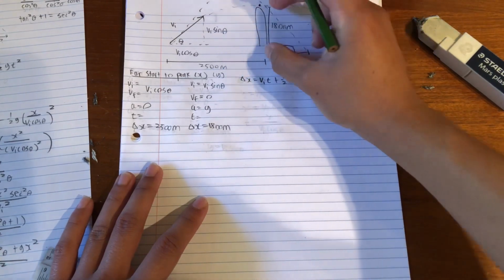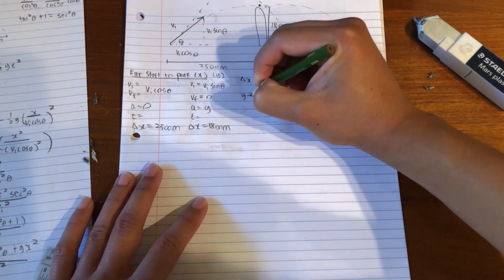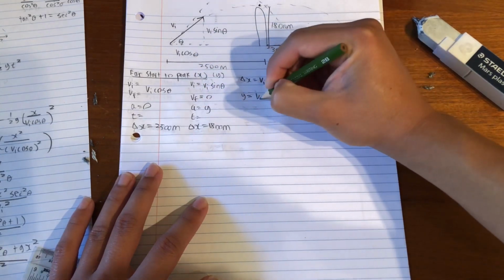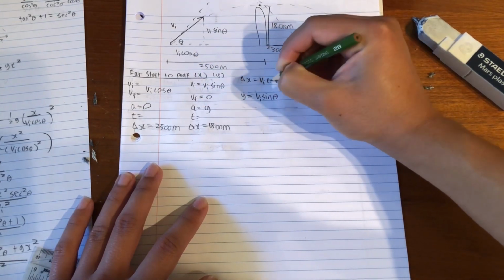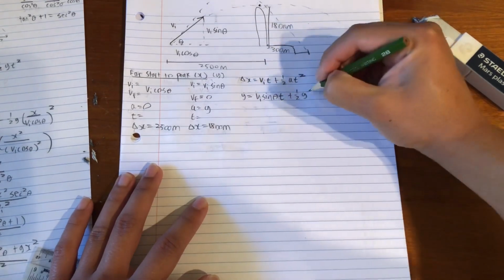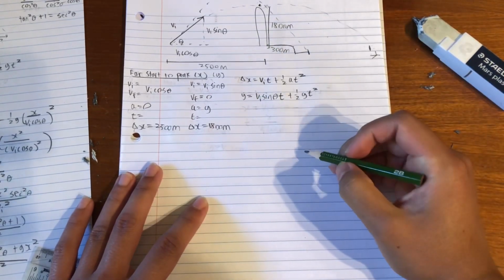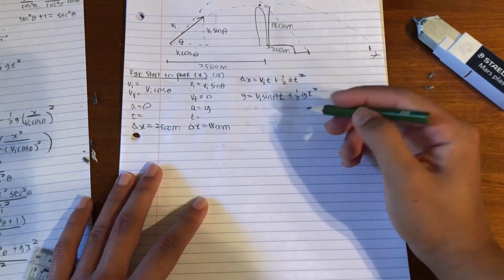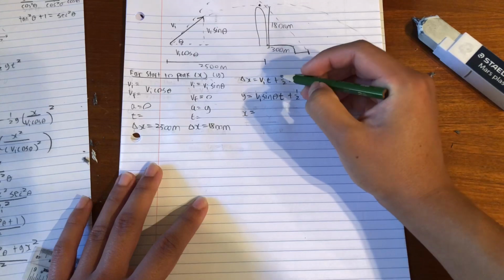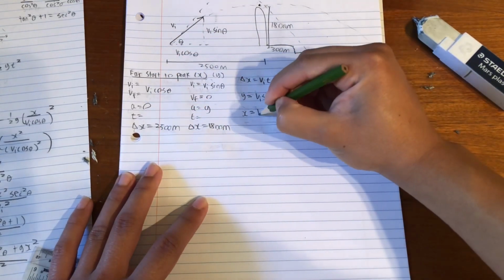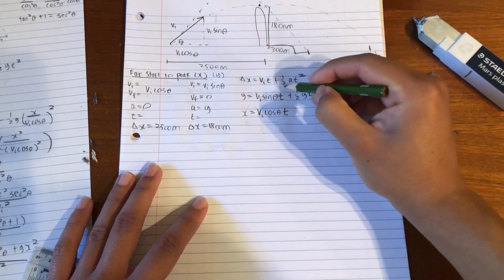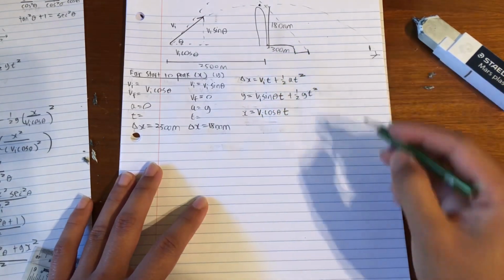I'm going to call the y displacement just y, and so y equals initial velocity, vi sine theta, times time plus 1/2 g t squared. Now I'm also going to set up this equation in the x direction, so I'll call the x displacement just x. That will equal its initial velocity, which is vi cosine theta, times time, and the rest will cancel out because acceleration is 0.